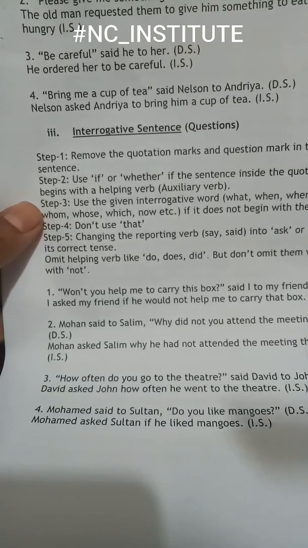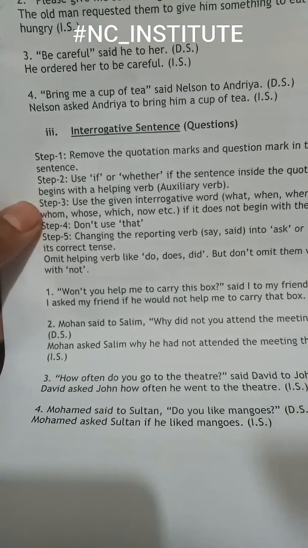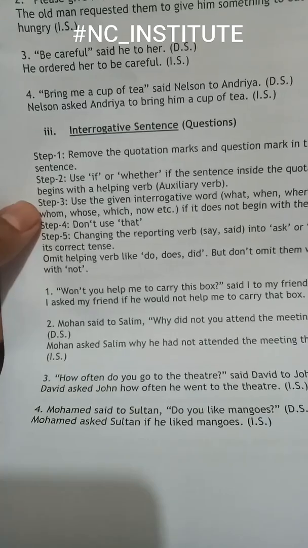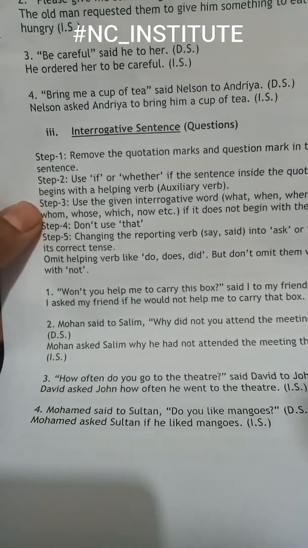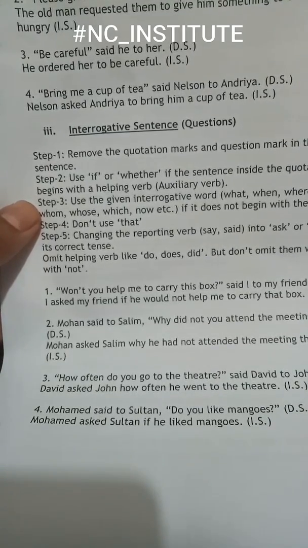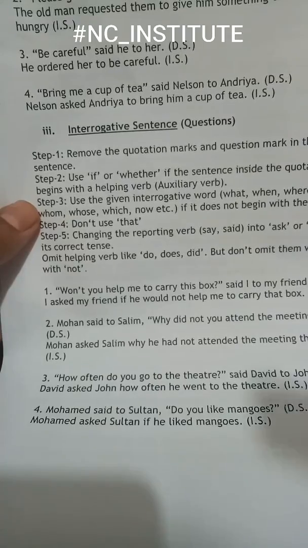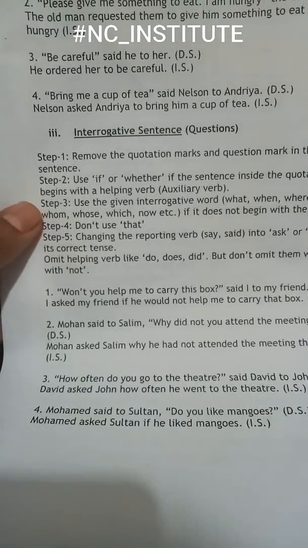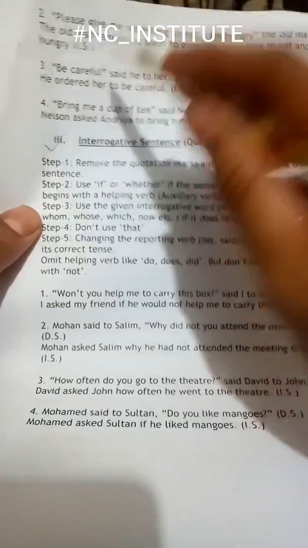Suppose, "Please give me a glass of water," Rahim said. Rahim requested his friend to give him a glass of water, or Rahim told his friend to give him a glass of water. Both are correct. Now, interrogative sentence.